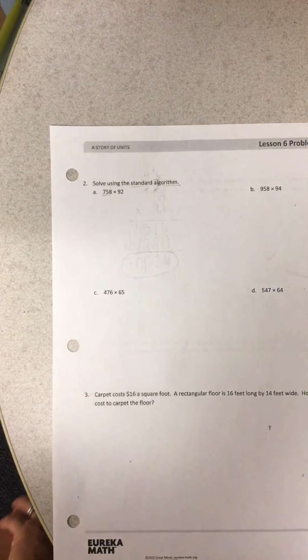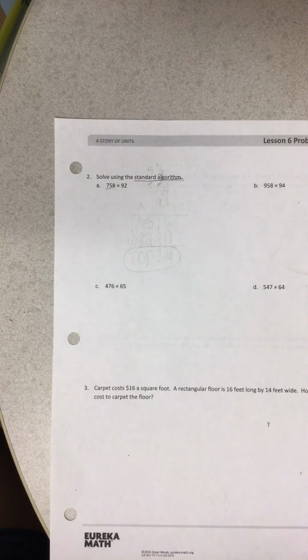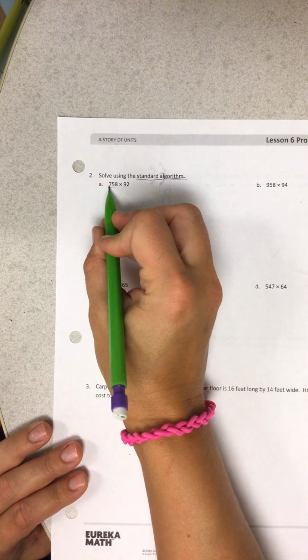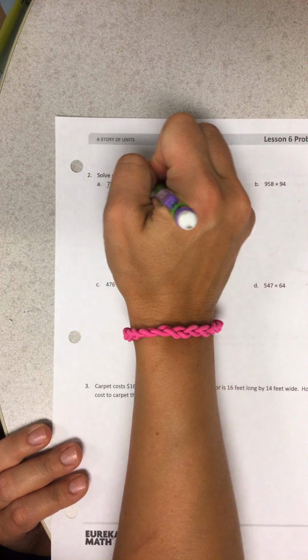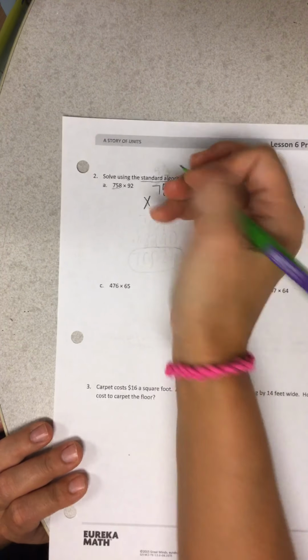All right, guys, so we are going to continue using our standard algorithm only. So we're not going to be using that area model to solve this. So right now what we're going to do is we're going to set this up. And remember that first number is always going to be that number that's on the top. So it's going to be 758. And I'm going to multiply it by 92.